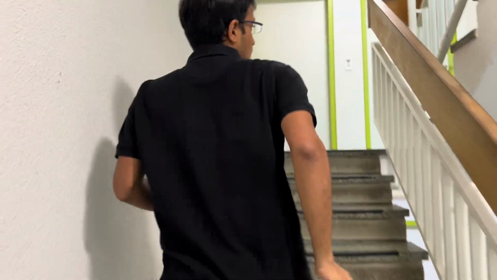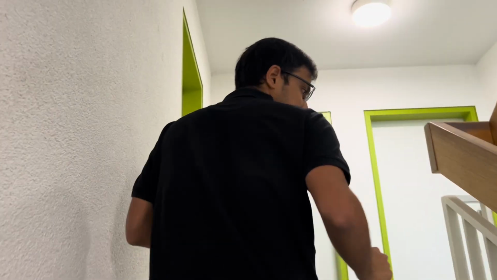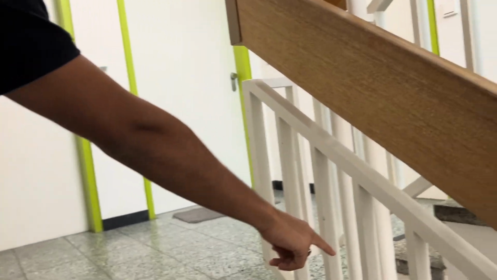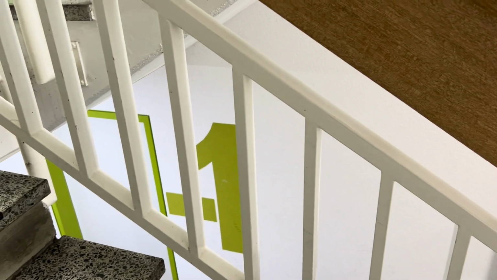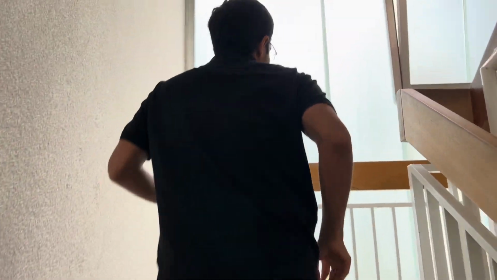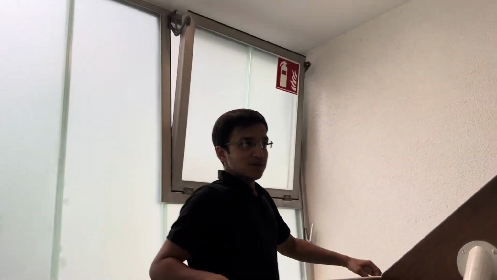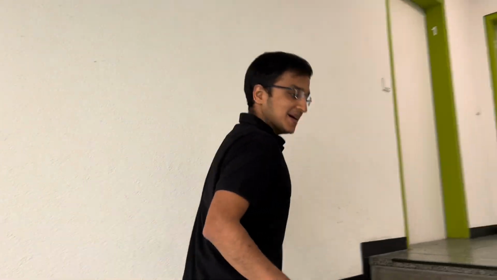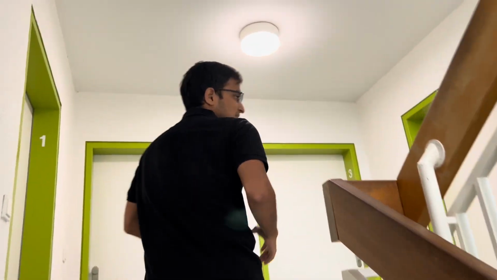So now let's go to the first floor. And the interesting thing is there is -1. If you notice, there is -1, and here the floor number is 0. So now we come up and we have to go till the second floor, and then we'll see how the apartment, the student dorm, looks like.